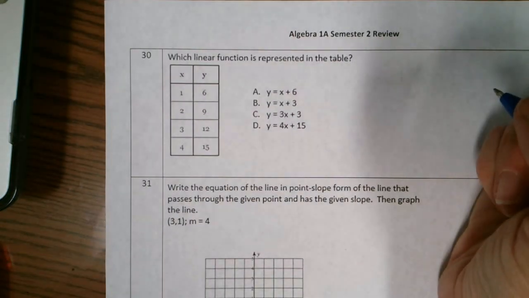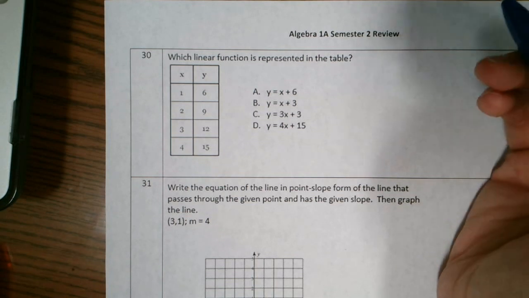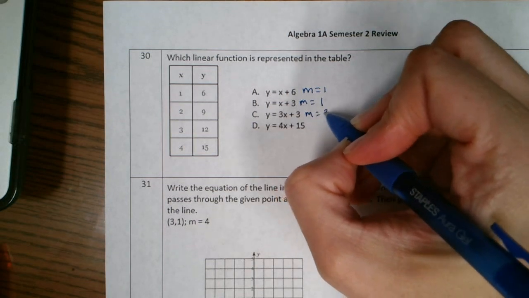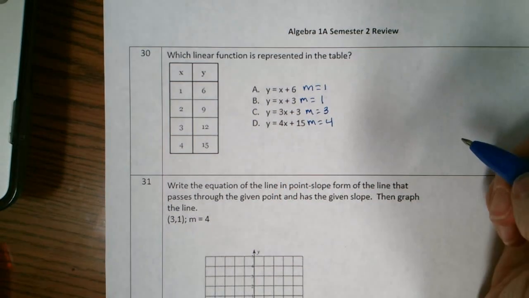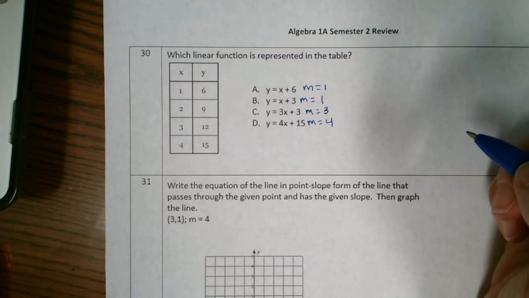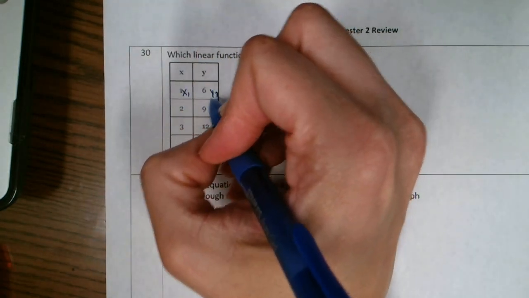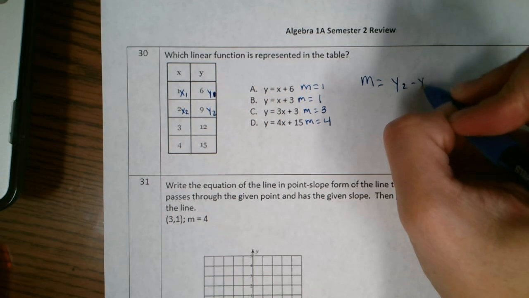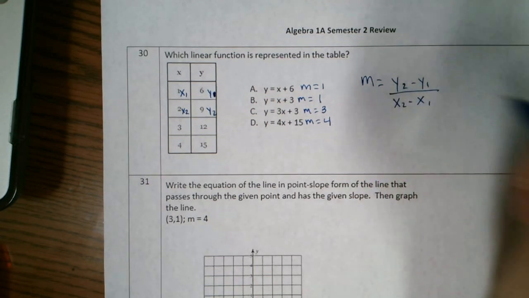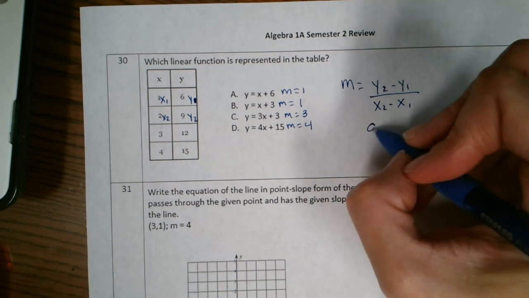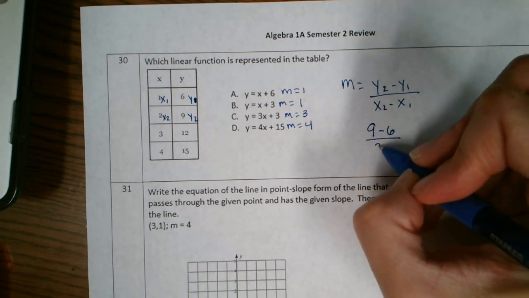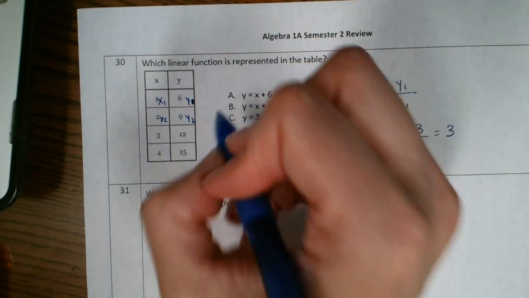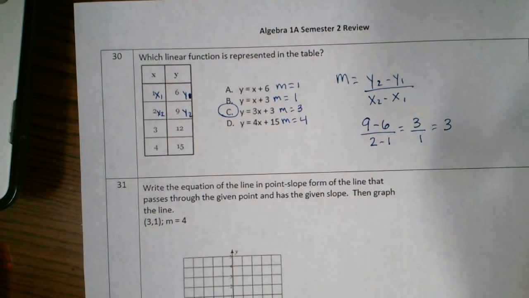Alright, number 30. Which linear function is represented in the table? So if we look at our functions, this has a slope of 1, this has a slope of 1, this has a slope of 3, and this has a slope of 4. So one thing I could do is I could find the slope. This is x1, y1, x2, y2. Remember that slope is subtract the y's over subtracting the x's. So I could say 9 minus 6 over 2 minus 1. That gives me 3 over 1, which is 3. So the only equation with the correct slope would be C.